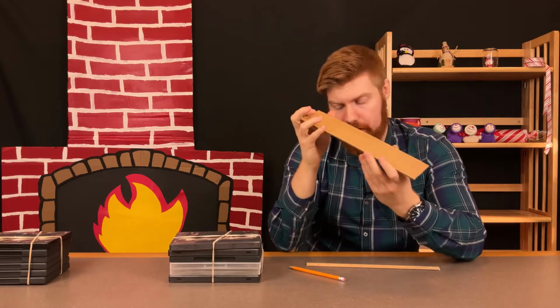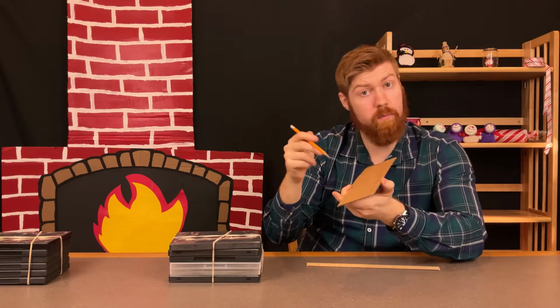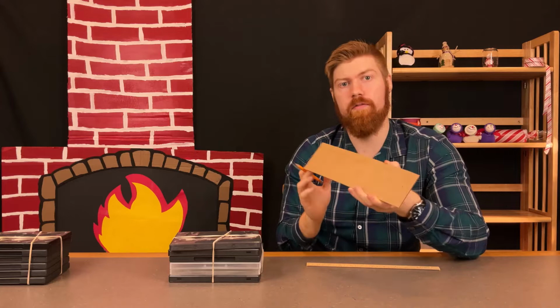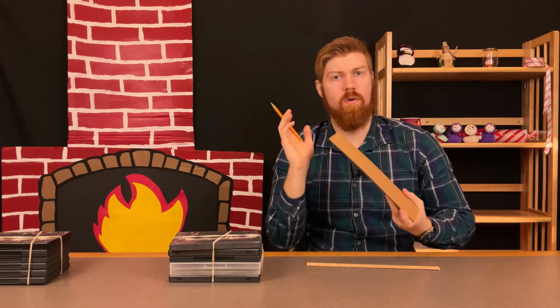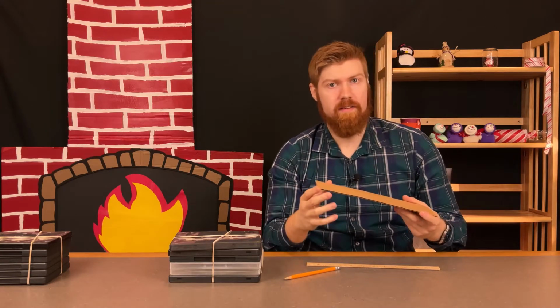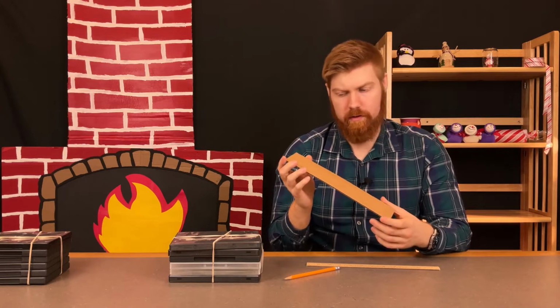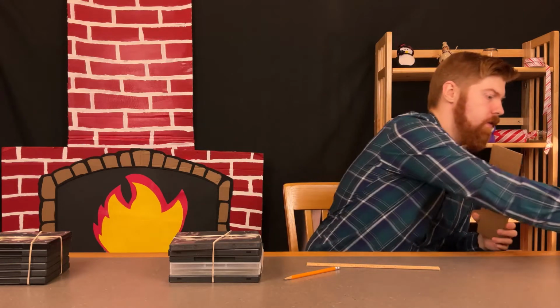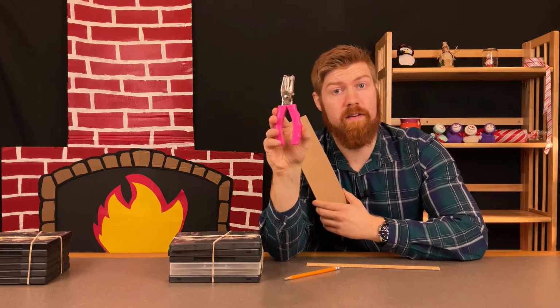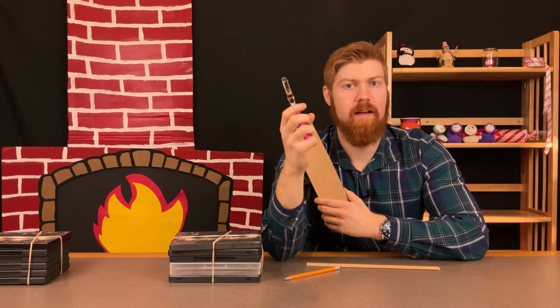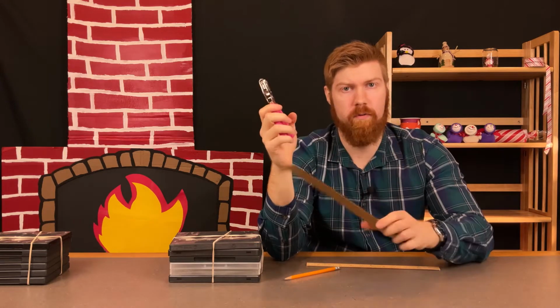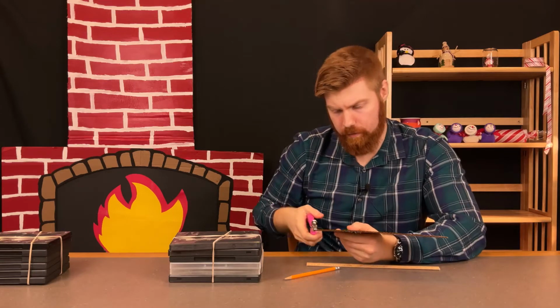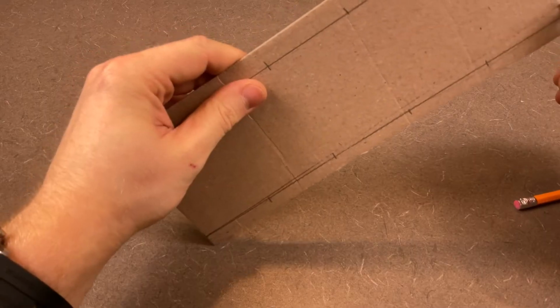So if your pencil is sharp enough, or if your cardboard is thin enough and you can easily poke through, you can do it like that, or with a pen. But honestly, the best thing that you can do, if you've got one available, is to take a hole punch, just like this, and poke holes in your piece of cardboard, right where you made the spots.